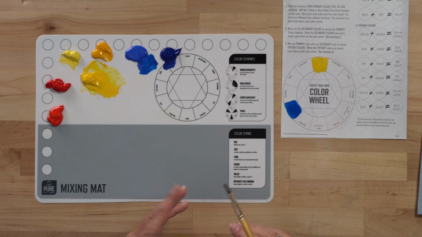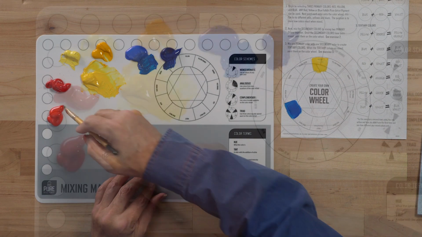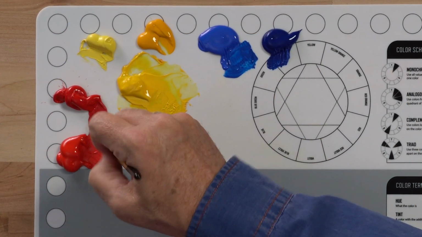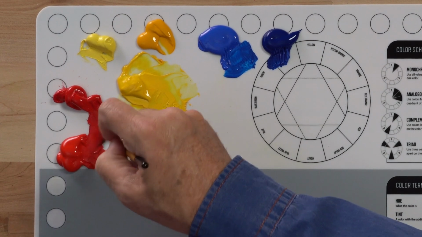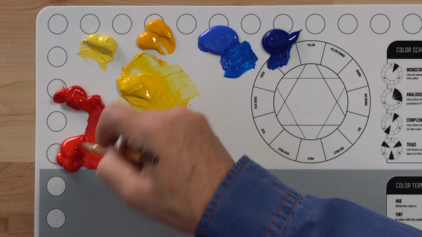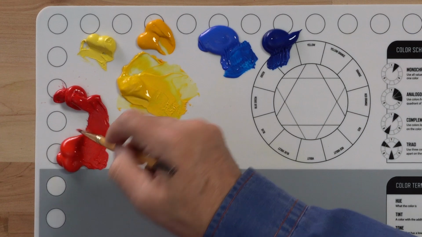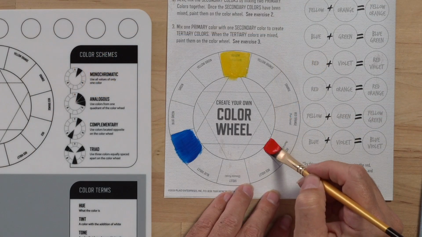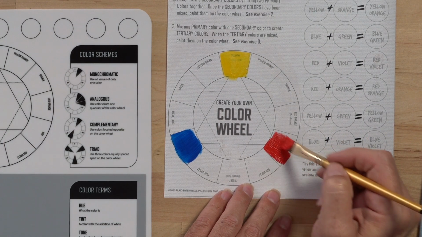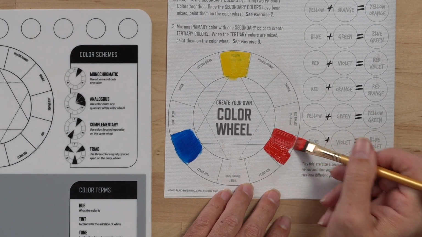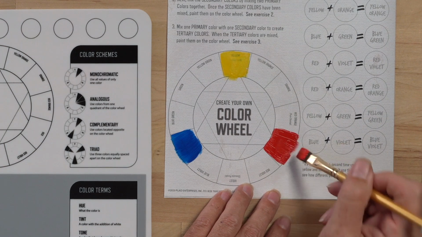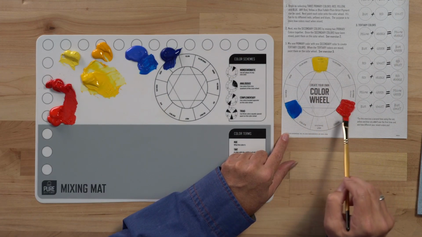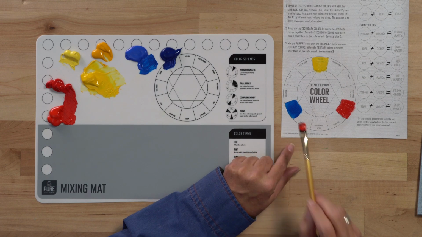Primary colors really can't be made from any other colors. So your red can be your naphthol crimson or your red light, or a brush mixture of the two. And then we will paint that on the red section of our color wheel. So notice that the red, yellow, and blue are equally distant from each other on the color wheel.